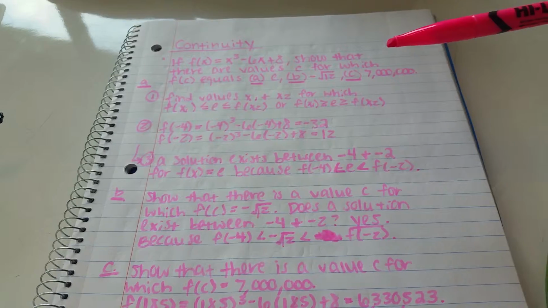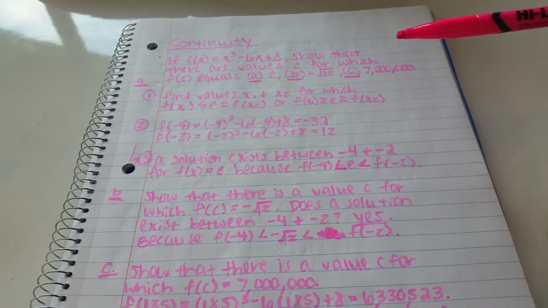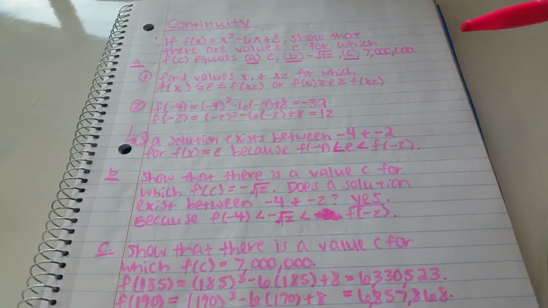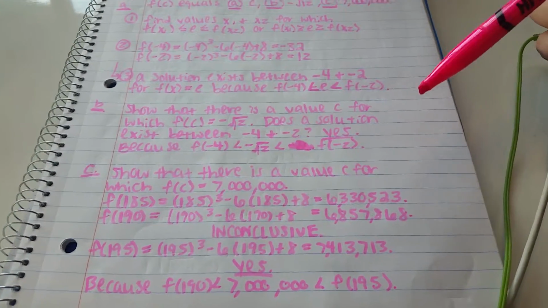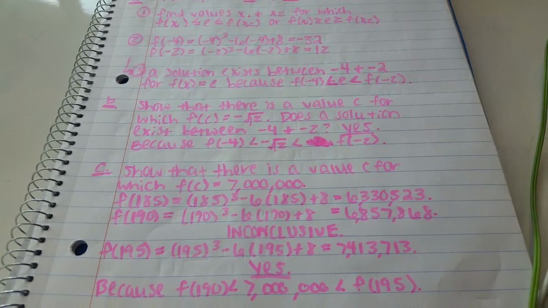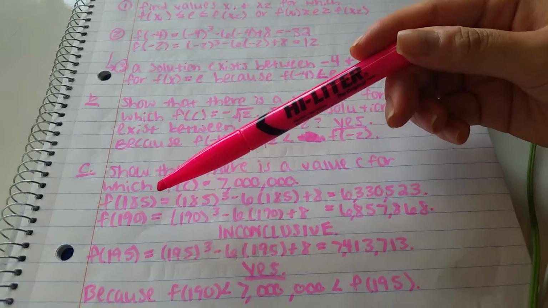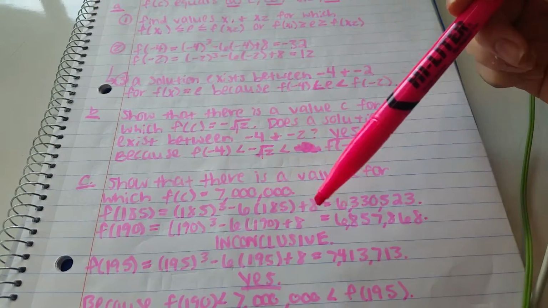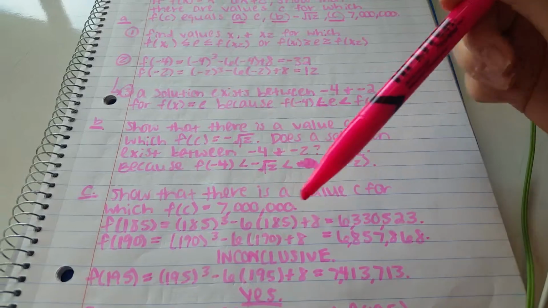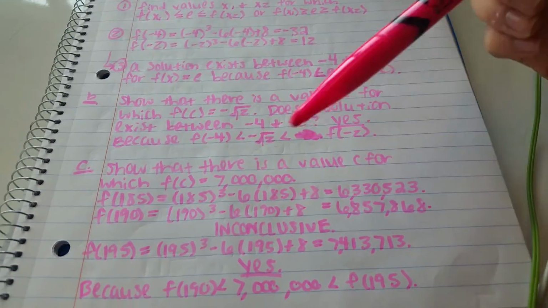And for part C, our very last step, we have to show that there's a value of c for which f of c equals 7 million. So guessing and checking once again, we can plug 185 into f of x, and we get 6,330,523.